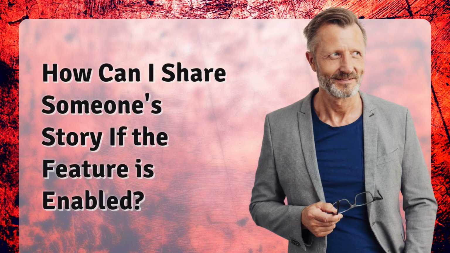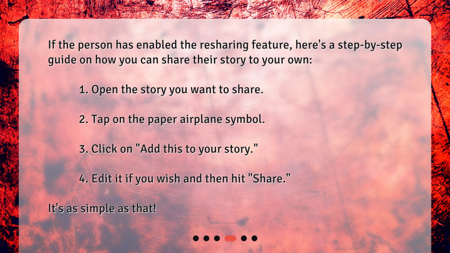How can I share someone's story if the feature is enabled? If the person has enabled the resharing feature, here's a step-by-step guide on how you can share their story to your own. 1. Open the story you want to share. 2. Tap on the paper airplane symbol. 3. Click on "Add this to your story." 4. Edit it if you wish and then hit "Share." It's as simple as that.